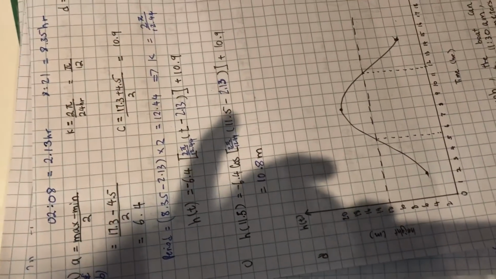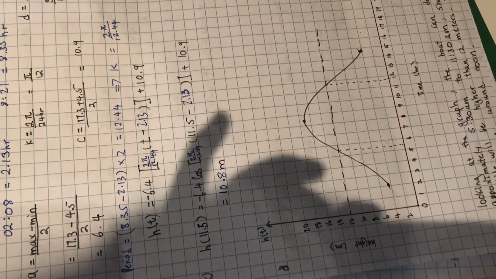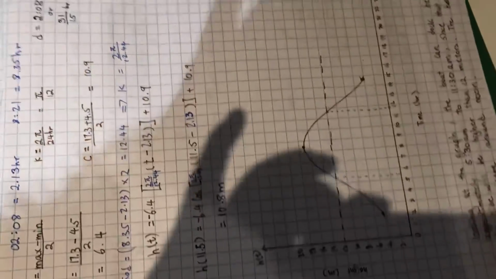And then D, a boat needs a depth of at least 12 meters to dock at the pier. Use a graphical approach to determine when the boat is able to dock and when it must leave.